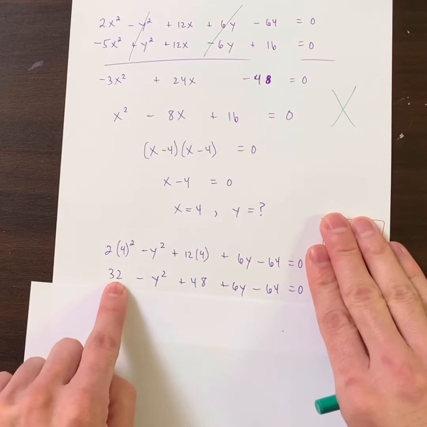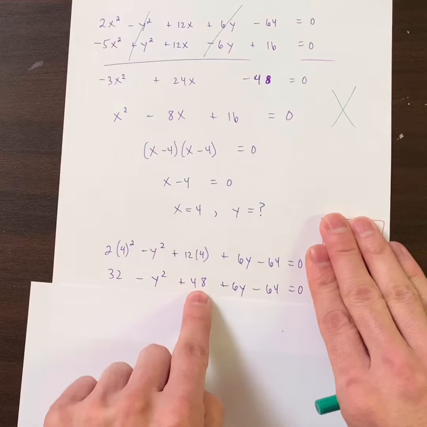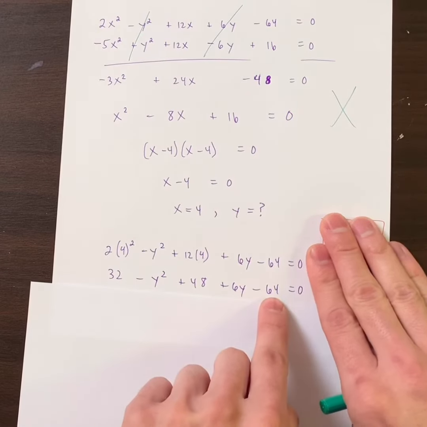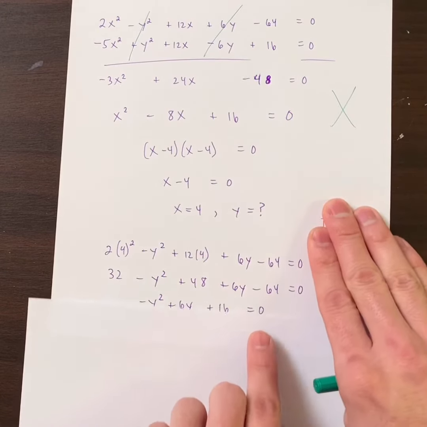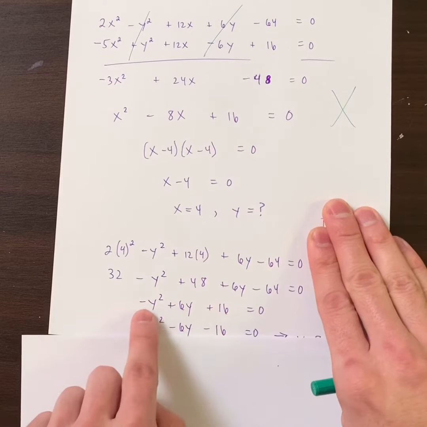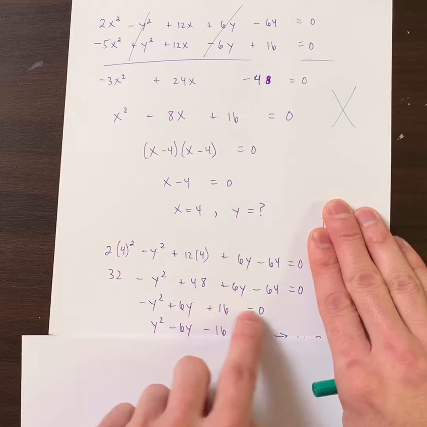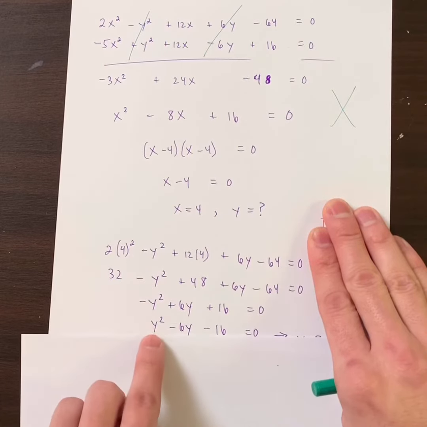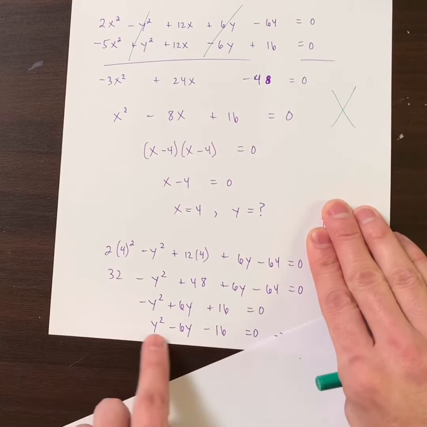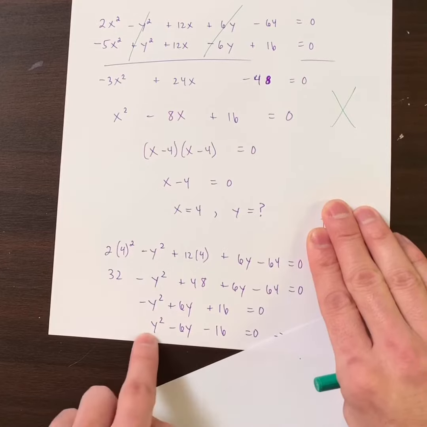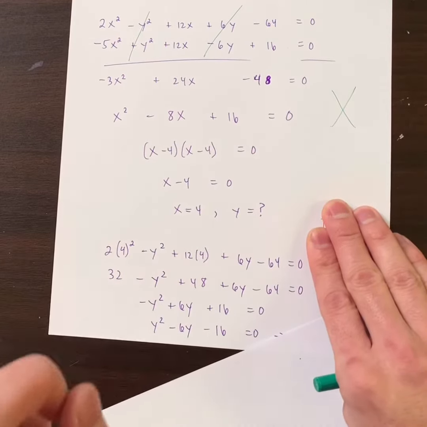Now what's 32 plus 48 minus 64? Well, as it turns out, that gives you 16. So this is what I have. Now I decided to divide everything by a -1 so that this becomes positive. So I got this here. Now I can solve this equation with a quadratic formula.